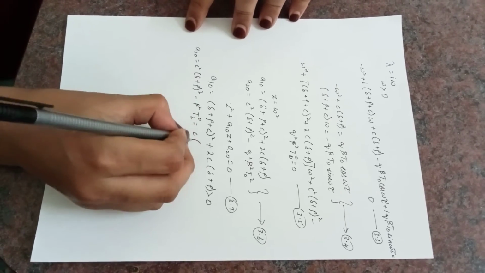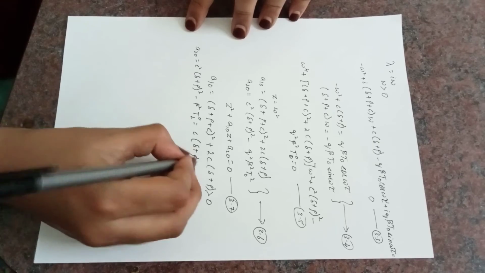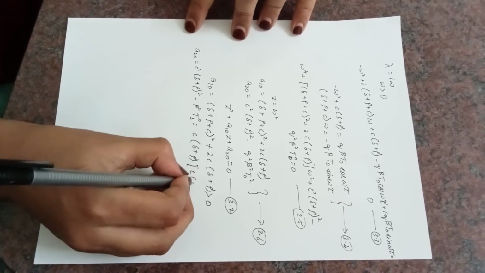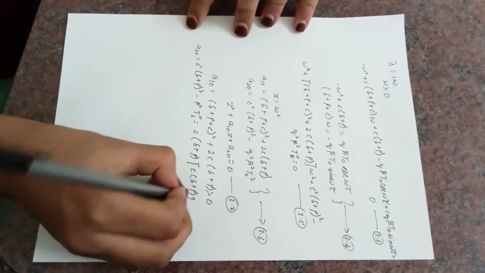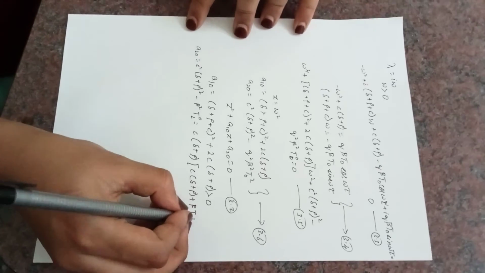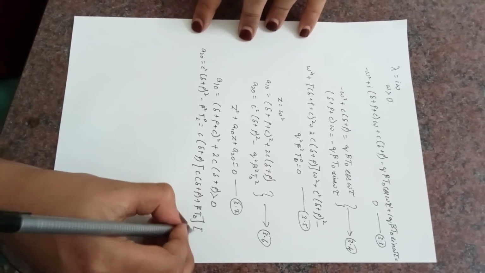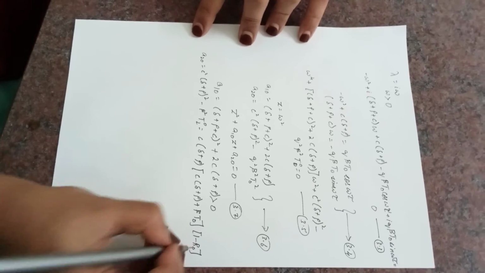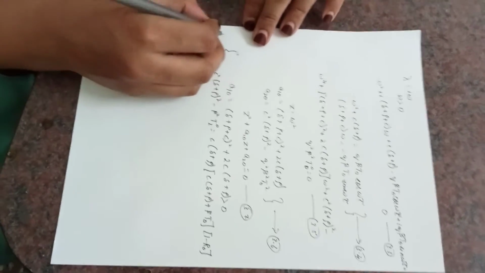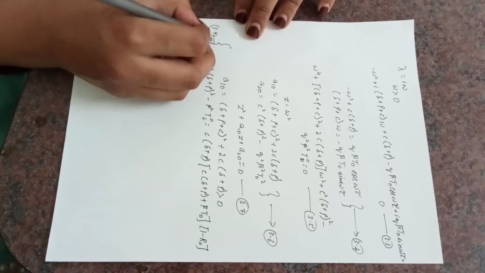I can write this as delta plus rho into c into delta plus rho plus beta into T naught into 1 minus R naught. I'll consider these two equations as 3.9.